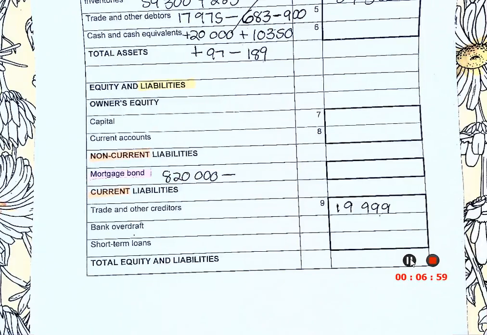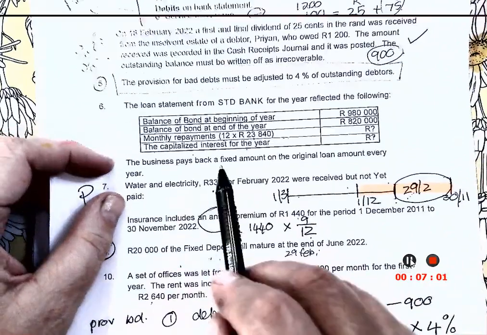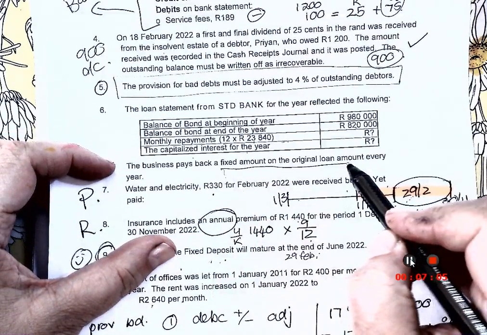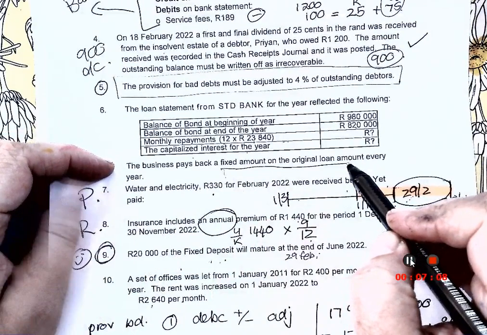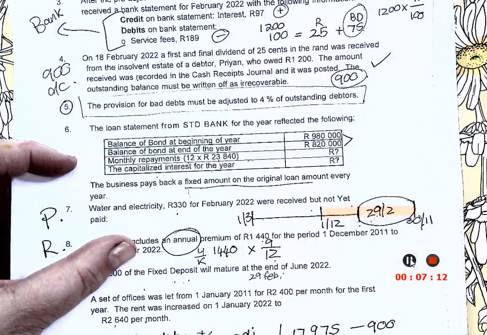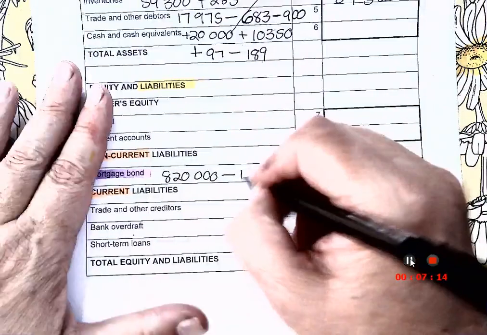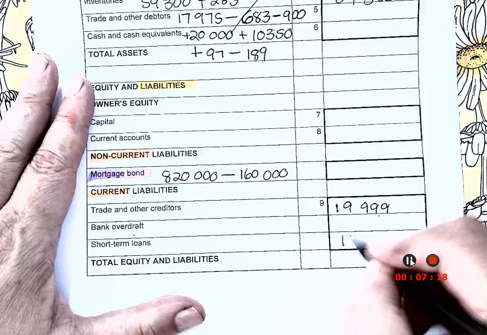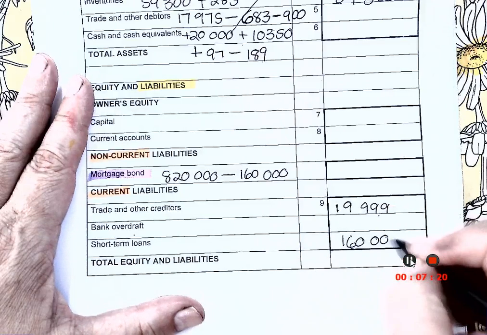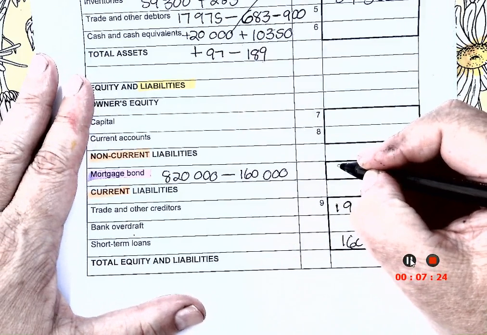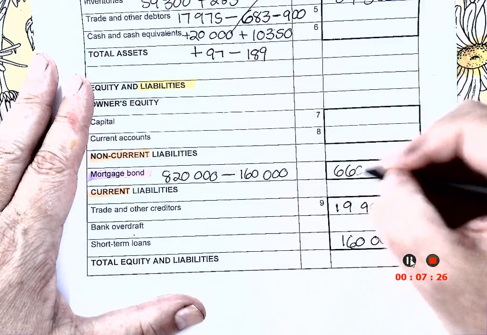And now they say here, the business pays back a fixed amount every year. So the fixed amount would be the opening less the closing, which is 160. So that 160 goes to short-term loan as well. So this would be what? 660. Is that right?